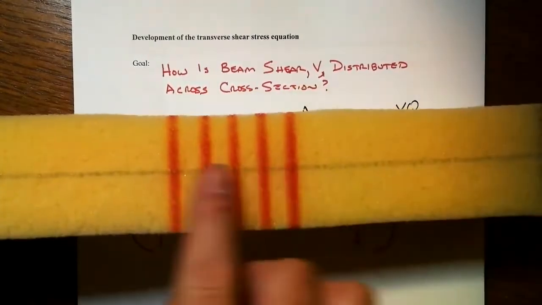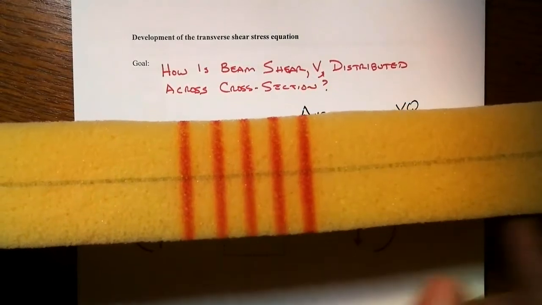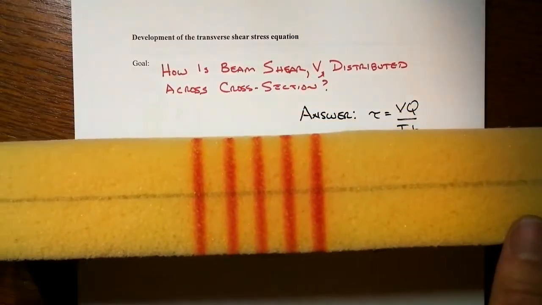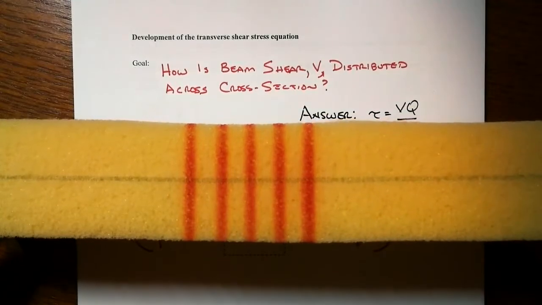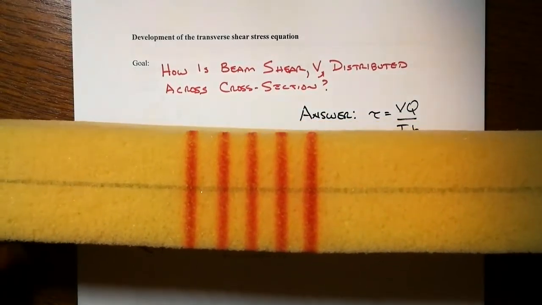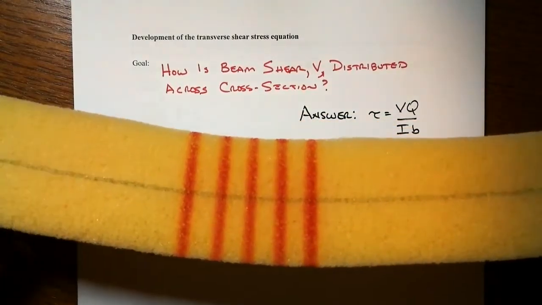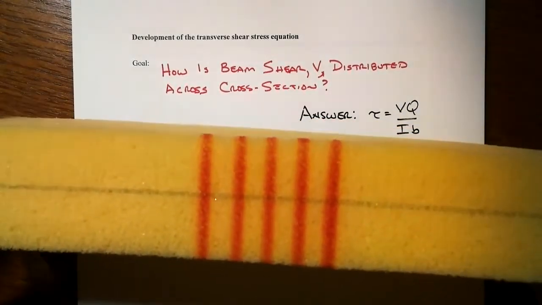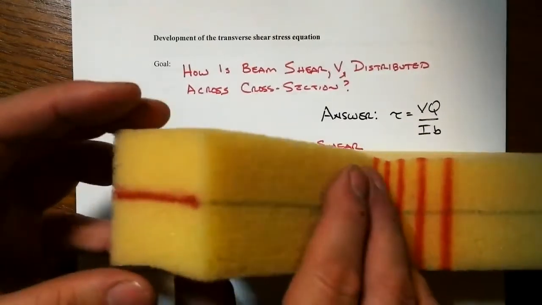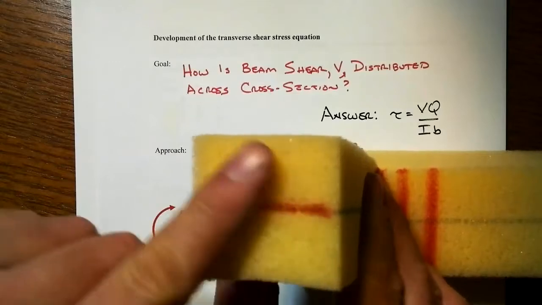Here's the beam, here's the long axis, and these red lines represent the edge of the cross-sectional plane. Plane sections remain plane, homogeneous material, isotropic behavior, all these kinds of assumptions we had in the development of sigma equals My over I apply here too. Small deflection theory, all that kind of stuff. The cross section we're referring to is, of course, this part here.